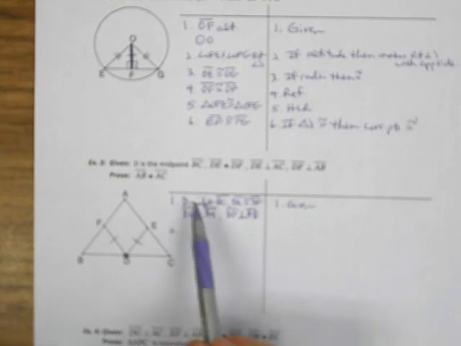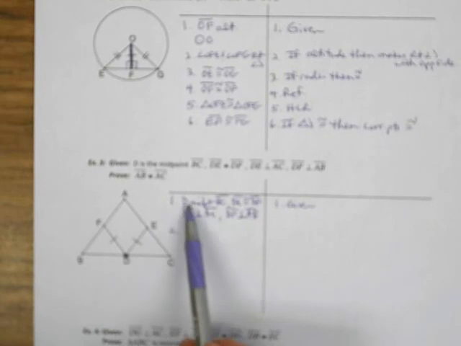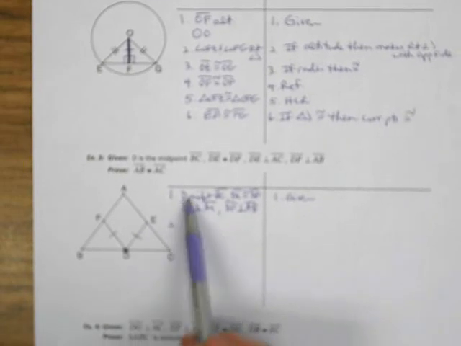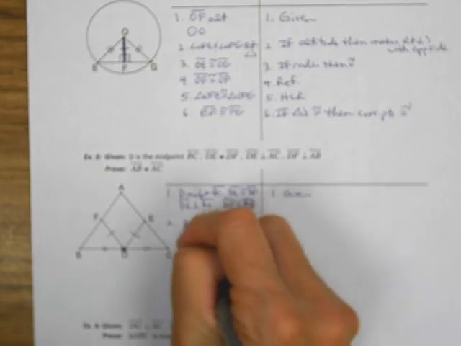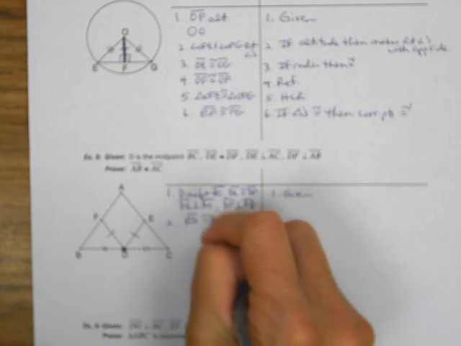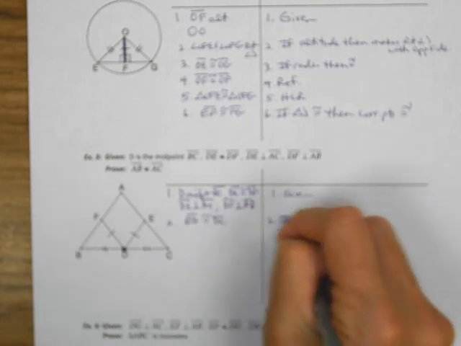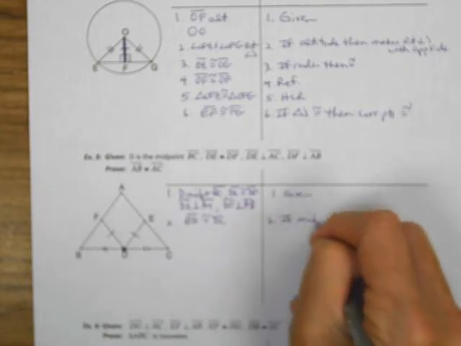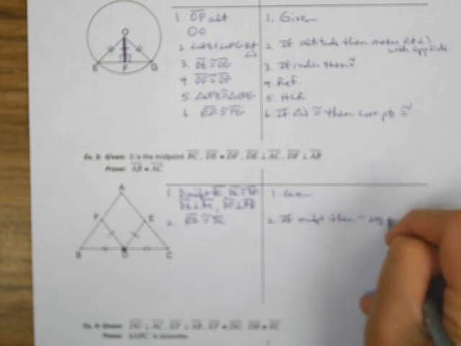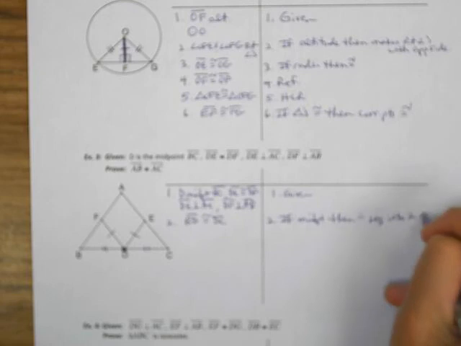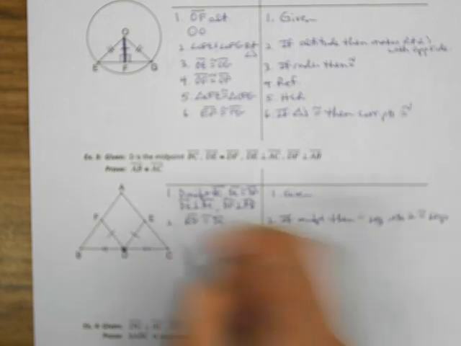So I'm going to work with my given first to see where that gets me, and then I'll figure out where I need to go. I have a single midpoint, so that should get me two congruent segments. BD congruent to DC. If midpoint then divides segment into two congruent segs.